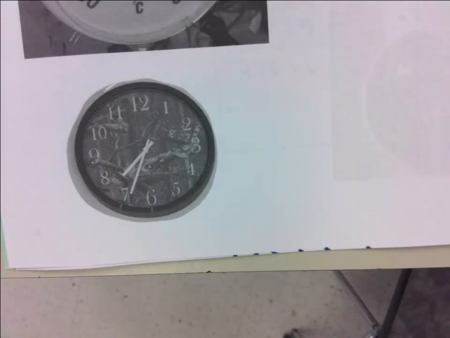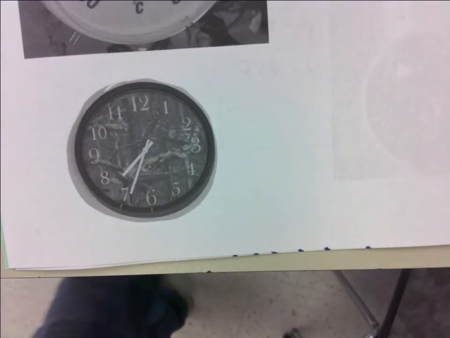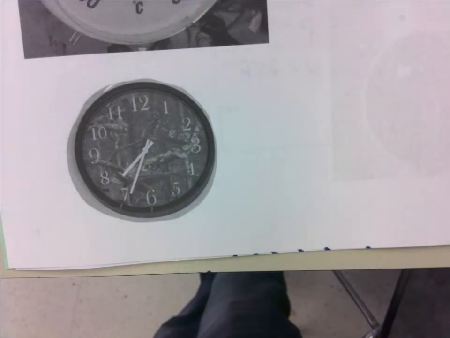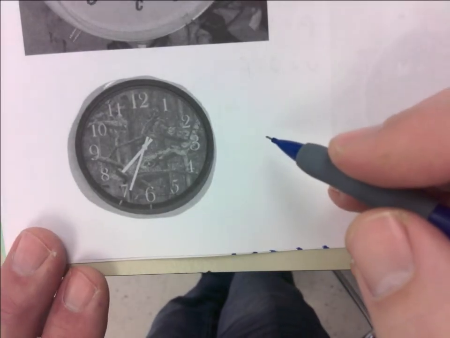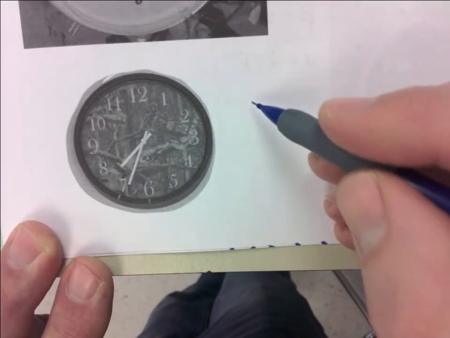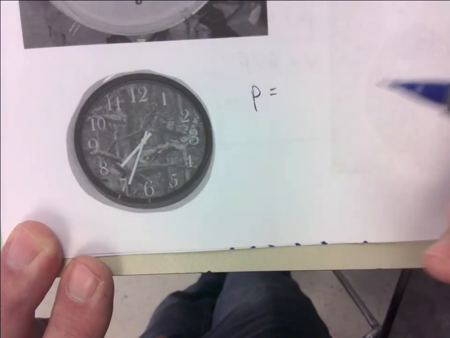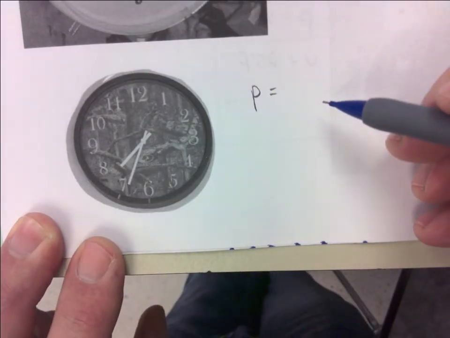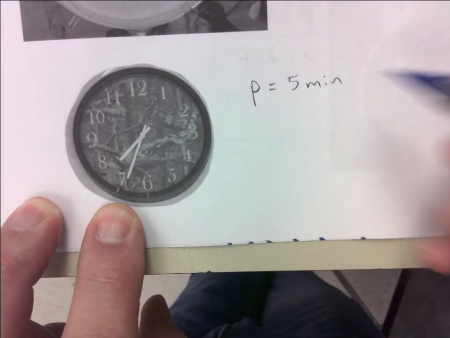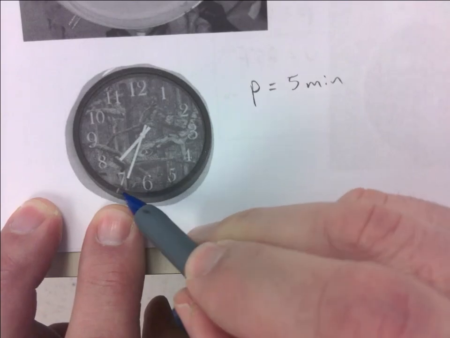So my key is probably wrong. Did it say a minute on the key? It's 5 minutes, technically. There was no key. Anyways, precision is 5 minutes, because I go up by 5 minutes at a time.